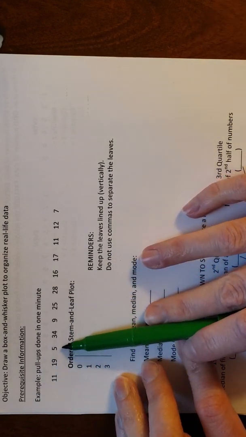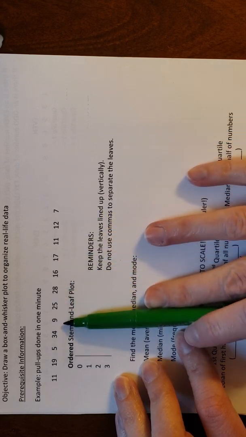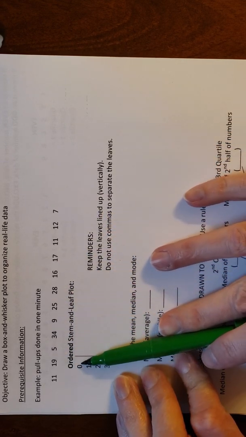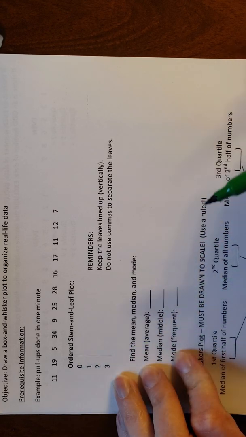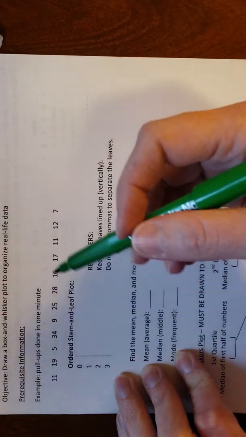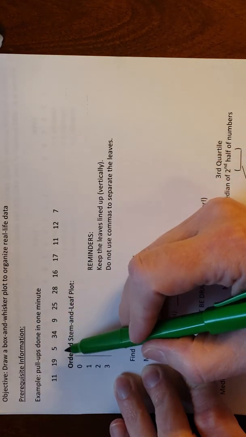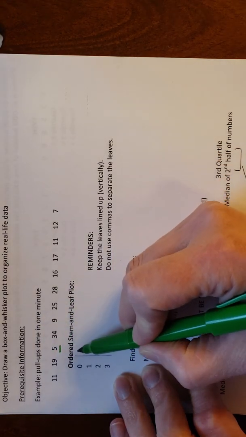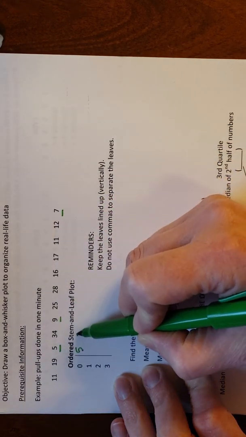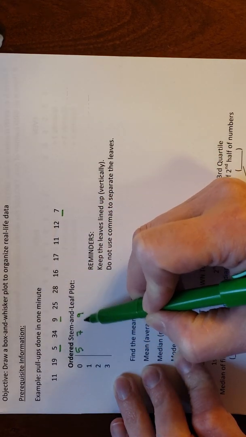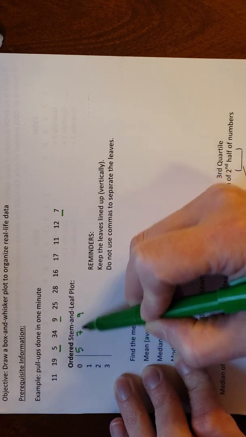So the smallest number is 5 and the largest number is 34, so I'll number from 0 to 3 because I have single digit numbers all the way up to the 30s. And then I will need to write the leaves in order. So there's the smallest, 5, 7, and then 9. So notice I didn't go 7, 5, and 9. I went in order.